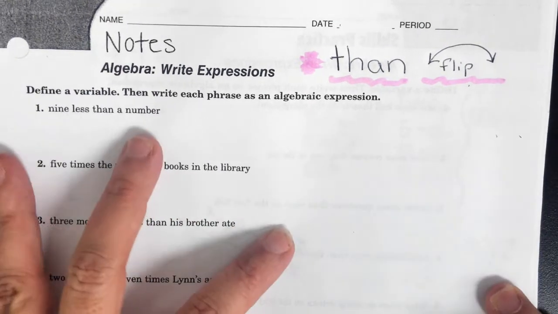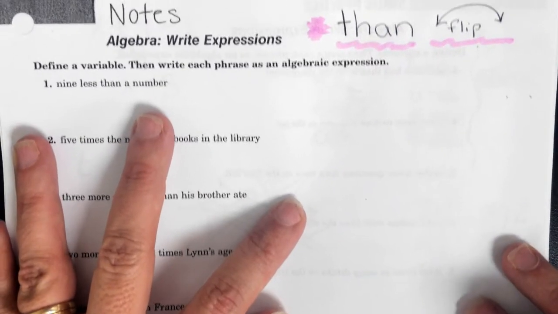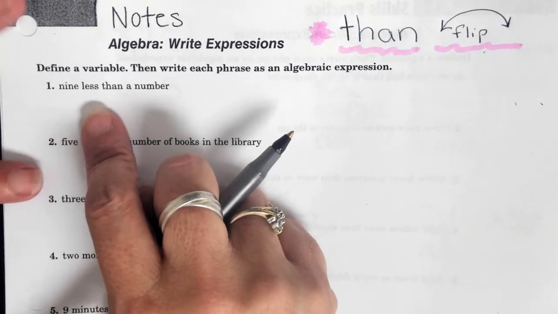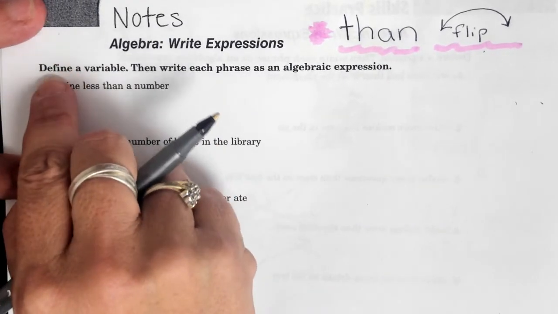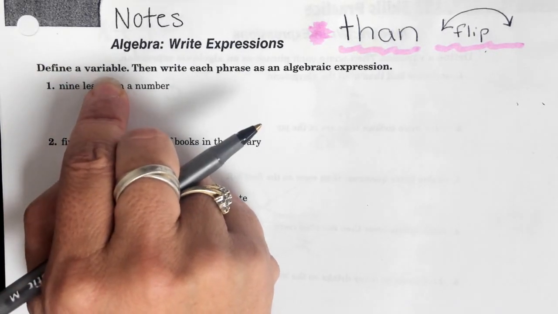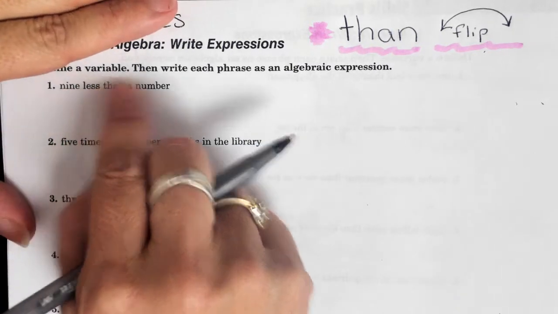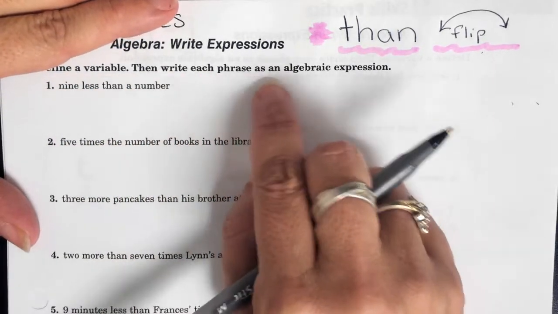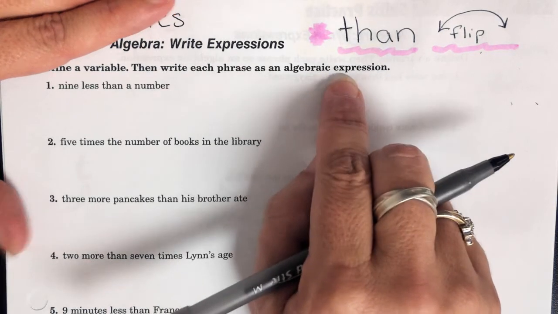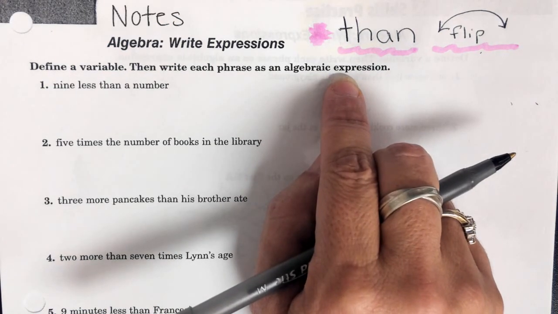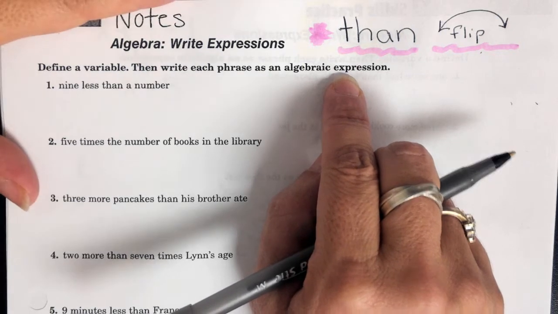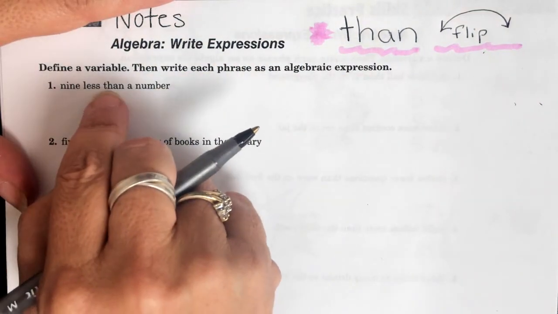Okay. So, the directions say, and this is where I need you to learn this, it's going to ask us to define a variable. So we're going to have to name a letter and what it stands for, and then write each phrase as an algebraic expression, otherwise known as a math problem. We're going to create a math problem. Number 1, it says 9 less than a number.